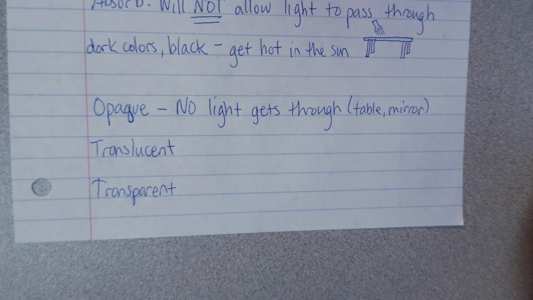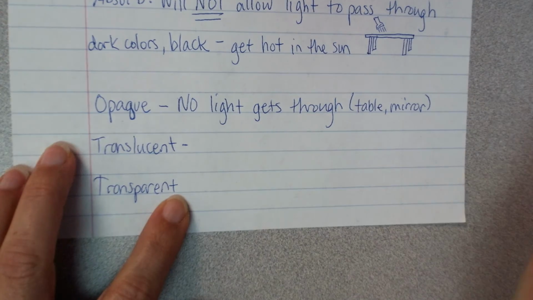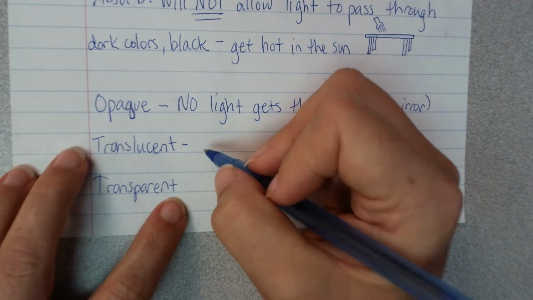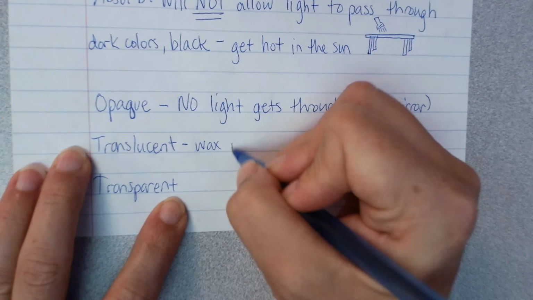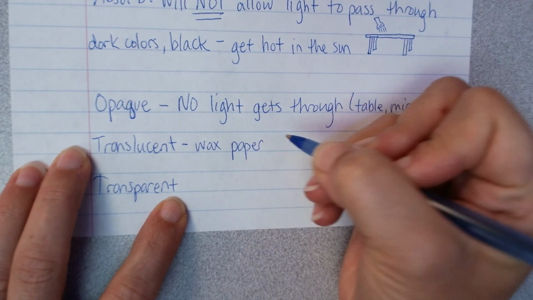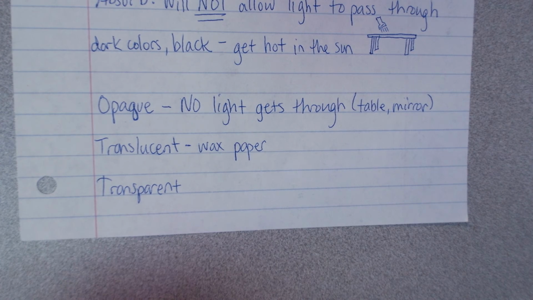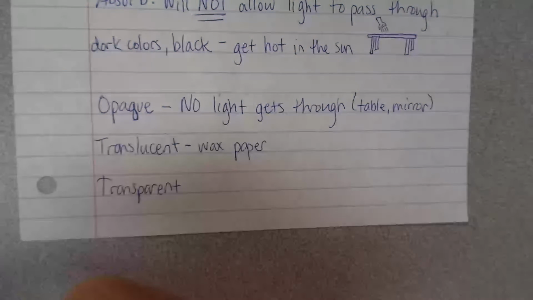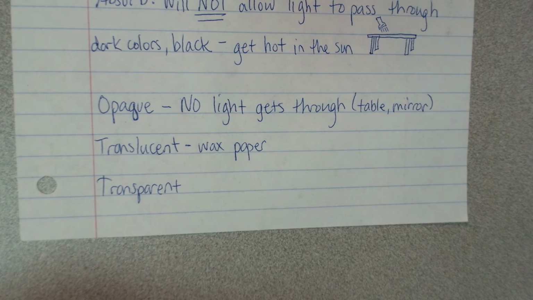It's just bouncing off. Translucent would be like wax paper, where we can see some of the light coming through, but it's not all of the light. Like I couldn't clearly see your face if we had a piece of wax paper up between me and you. I would be able to see maybe the color of your shirt, but I wouldn't be able to see the details of your face. The lights that we have here at school have a translucent covering on them.